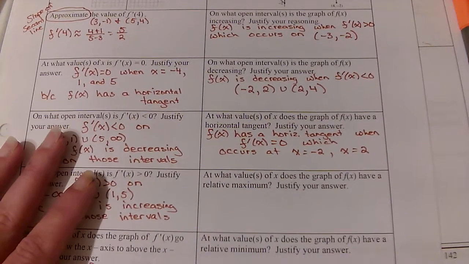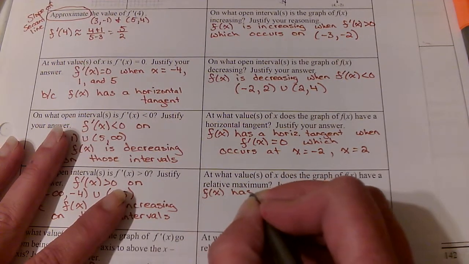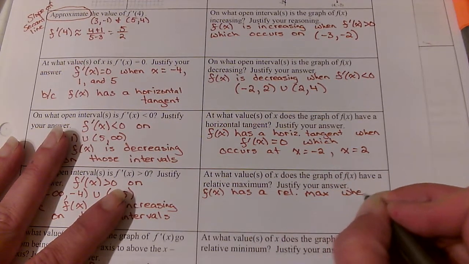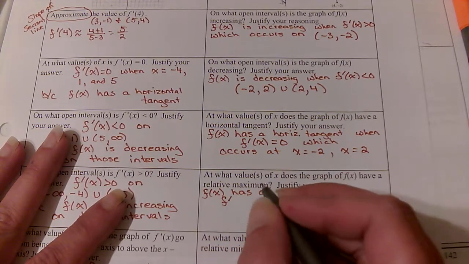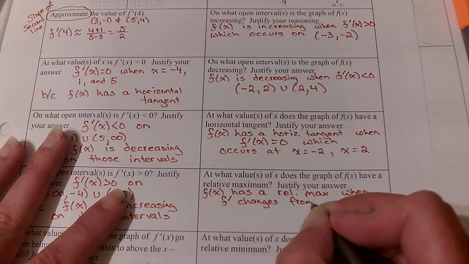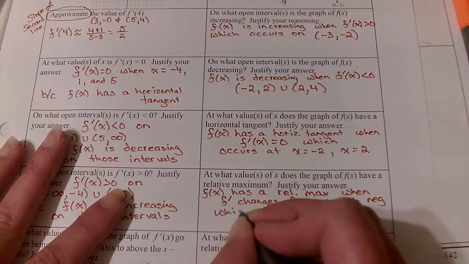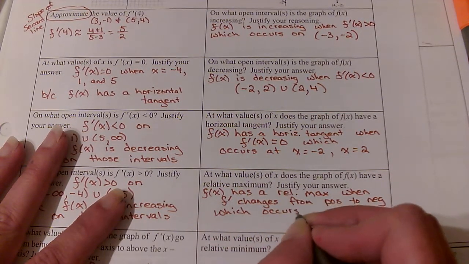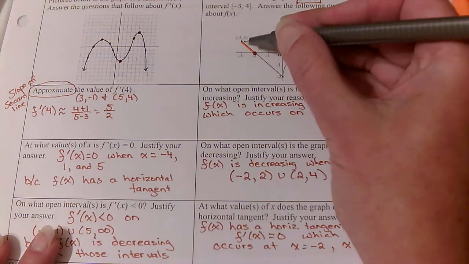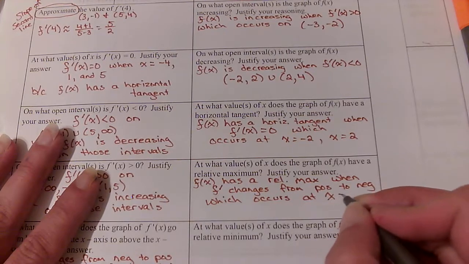At what value of x does f of x have a relative maximum? So f of x has a relative maximum when f prime changes from positive to negative, which occurs at, so let's look back at the graph. There's only one place that f prime changes from being positive to negative, and that's at x equals -2.